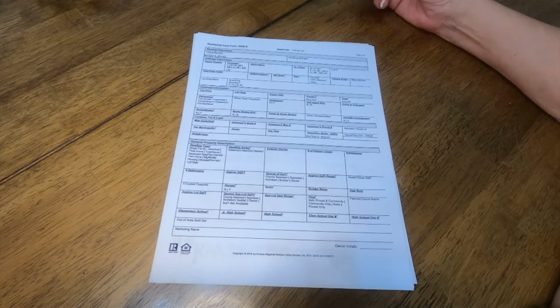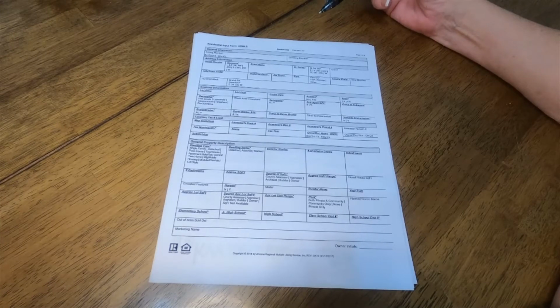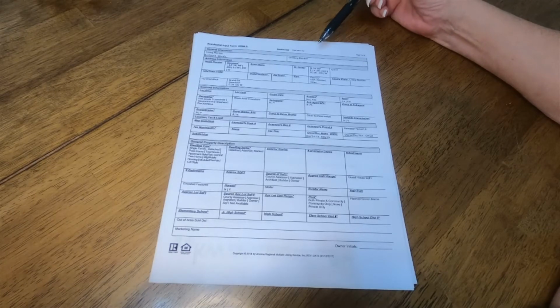And today we're going to be reviewing the next in our Seller How-To series. So today we're going to talk about the residential input form. Now this is a document that you're going to be completing with the agent that's going to be listing your home. And it goes over all the information that you want included in the MLS.